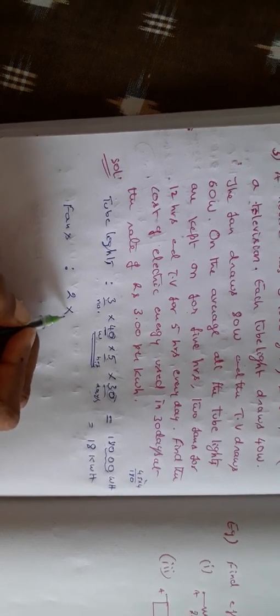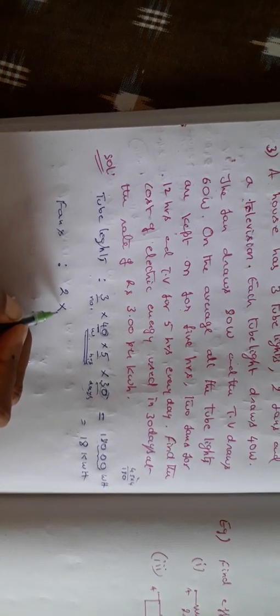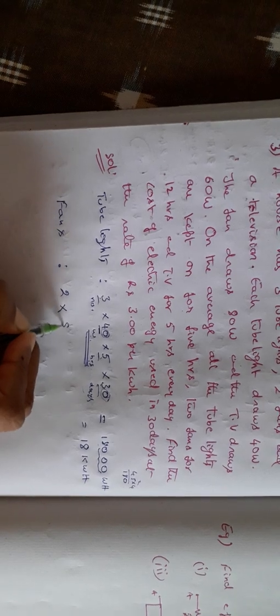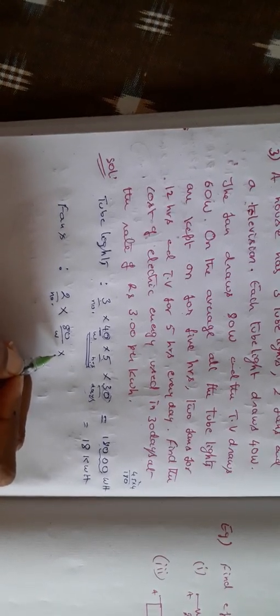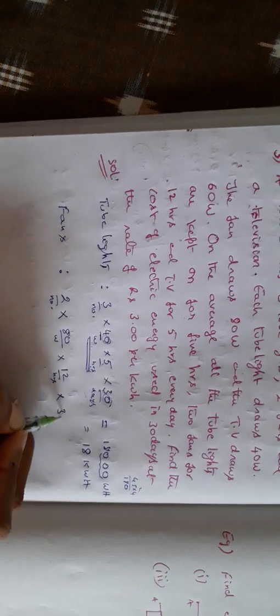What is the other case given? For fans. So now see, how many fans? Number of fans is 2. How much power is it drawing? The fans draw 80 watt power. So it is in watts. It is number again, into how many hours? 2 fans for 12 hours, right? 12 hours, into 30 days again, because this is for 30 days.